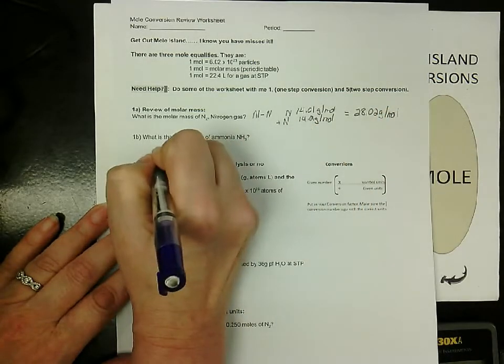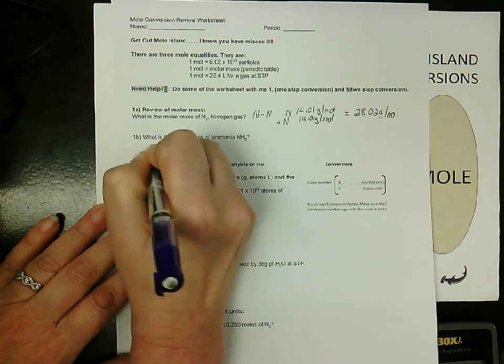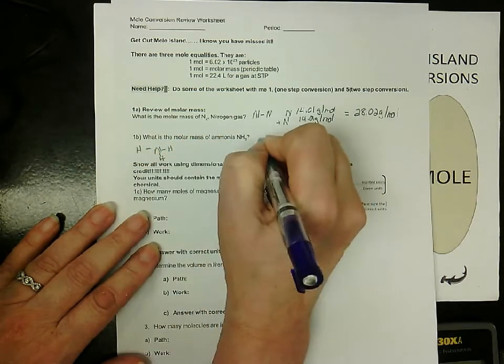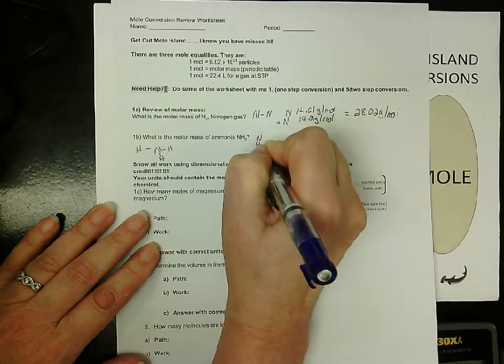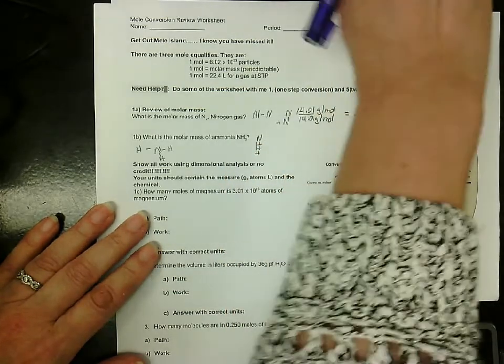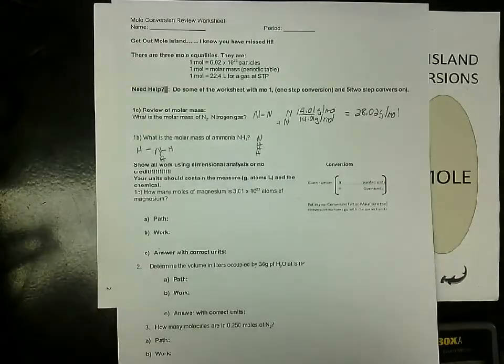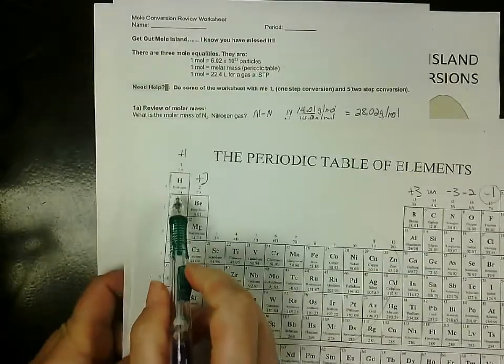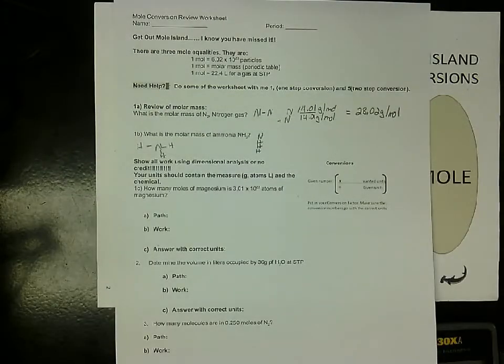Ammonia is NH3, so that's N and H. So you would have to add N and H 3 times. So where do I get these numbers from? They're from our periodic table. So nitrogen is 14.01 and hydrogen is 1.01. So you will add all that up to get the molar mass.